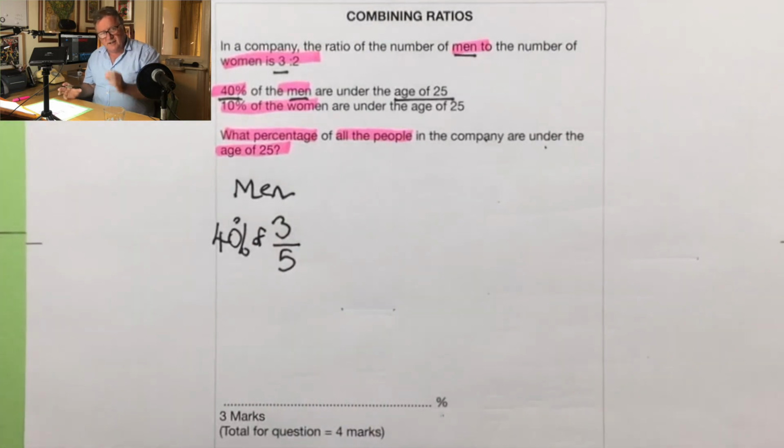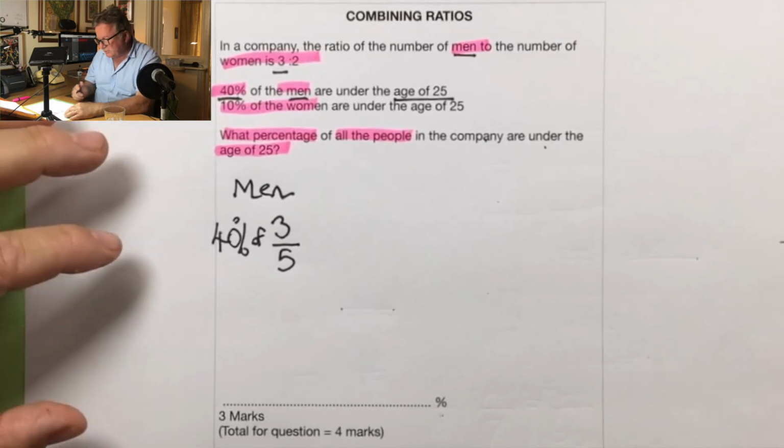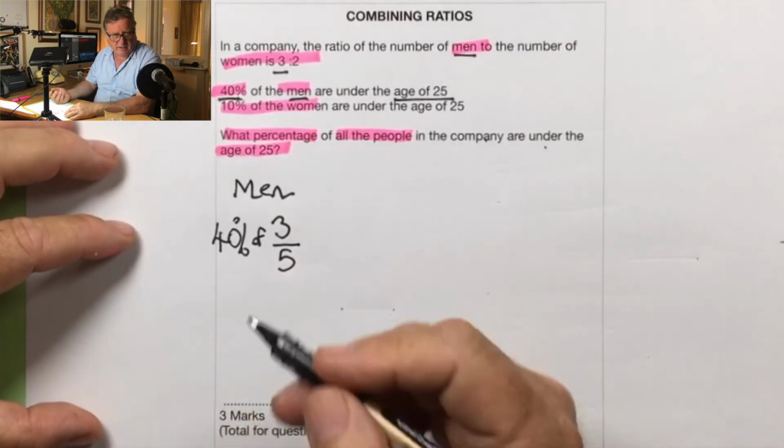Tricky? It is. That's a key point to get your head around. We want 40% of the fraction of men, because 40% of that fraction is under 25. Now let's think about the skill we developed earlier. 40% as a fraction.